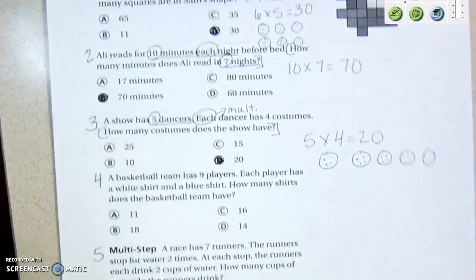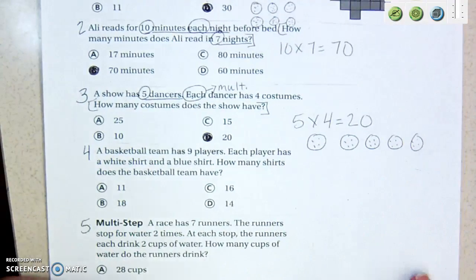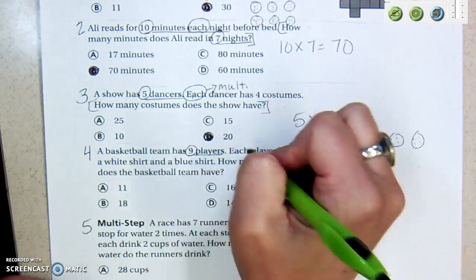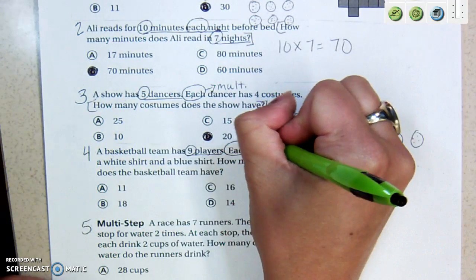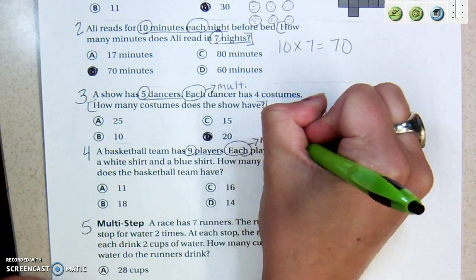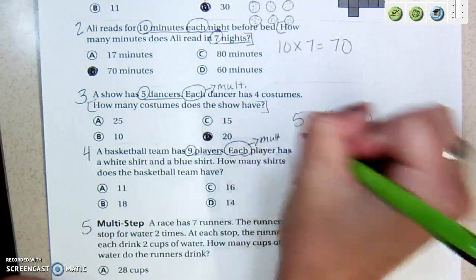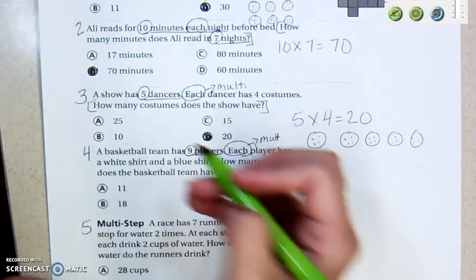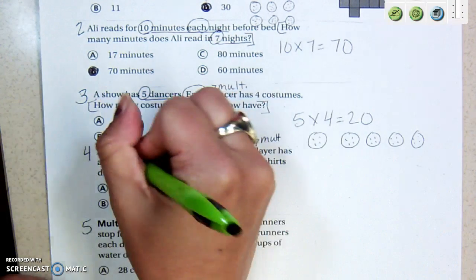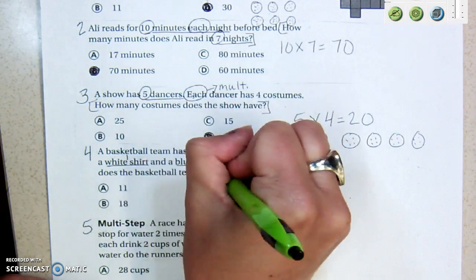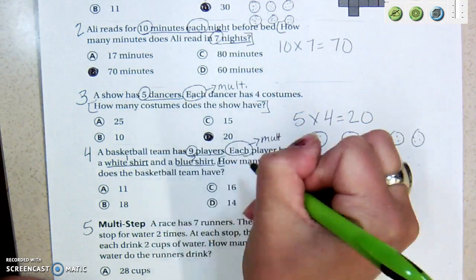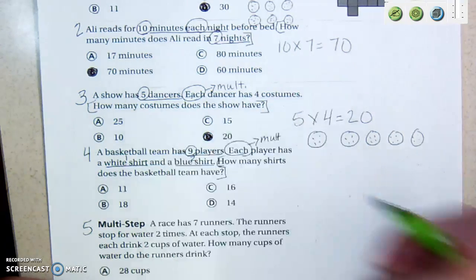Number 4, a basketball team has 9 players. We have 9 players. Each player, so we're going to multiply. Each player has a white shirt and a blue shirt. So we have a white shirt, that's 1, and a blue shirt, that's 2 types of shirts. How many shirts does the basketball team have?